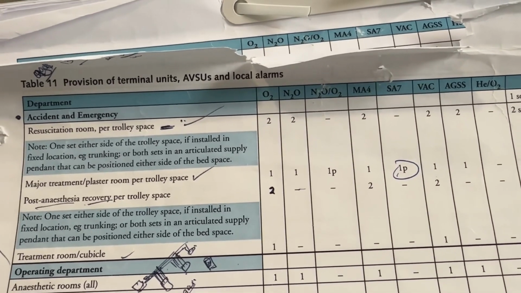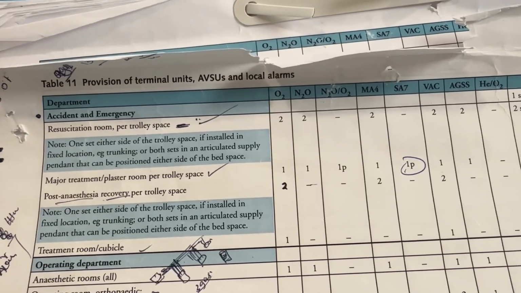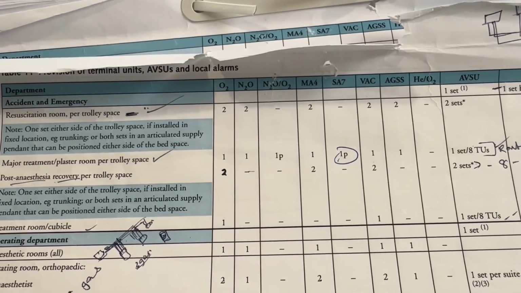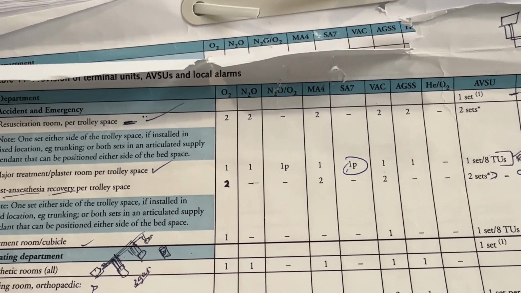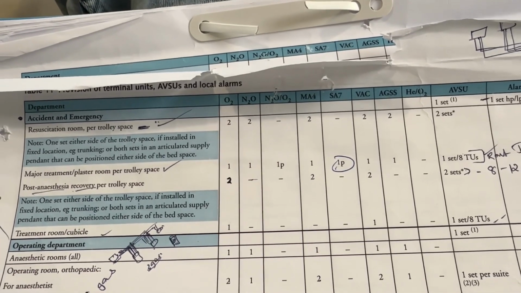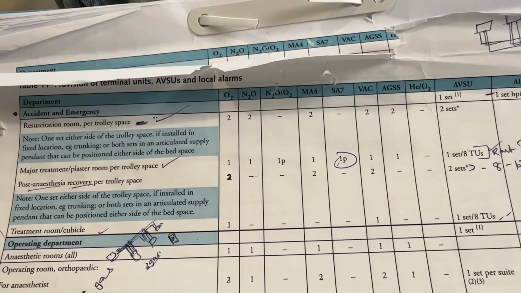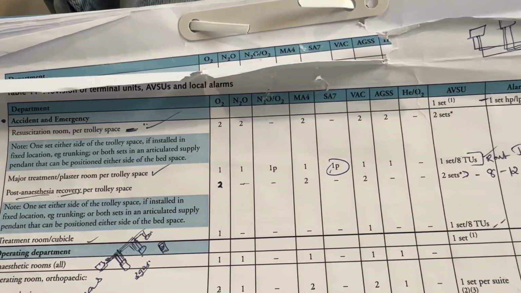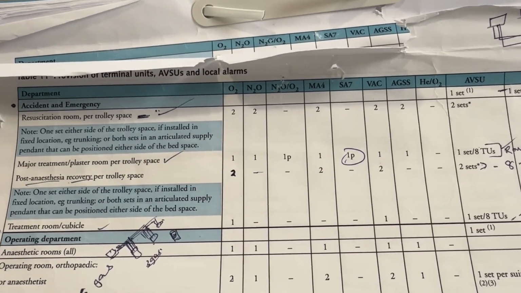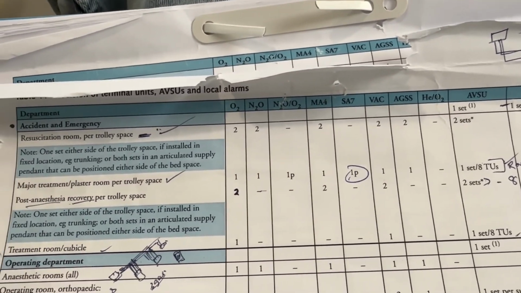The last room is the treatment room and cubicles. The normal cubicle means 1 room with 4 beds or 2 beds, like the treatment room. As per HTM only oxygen and vacuum, single set, but in most cases we give medical air also. It is the requirement of the client, or the biomedical department, doctors like that. Let's talk about each room and briefly how we can give the medical gas.